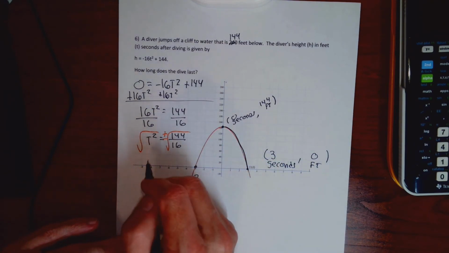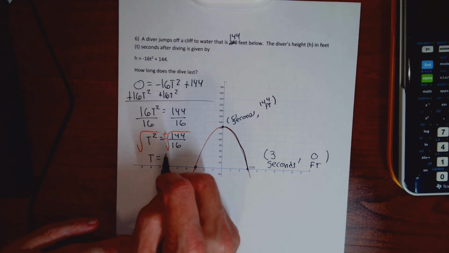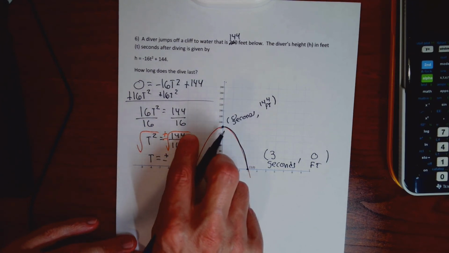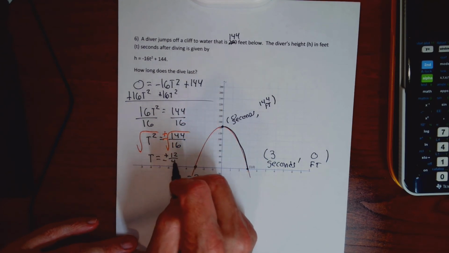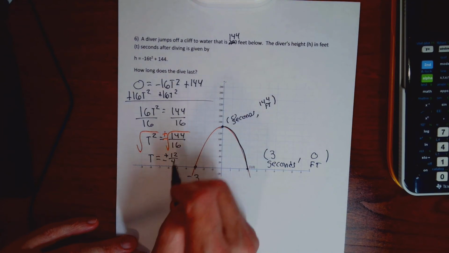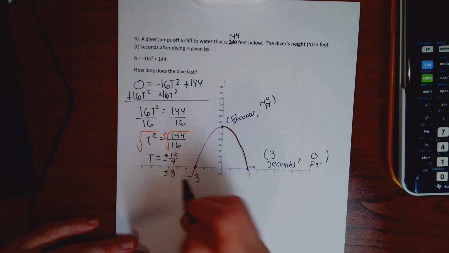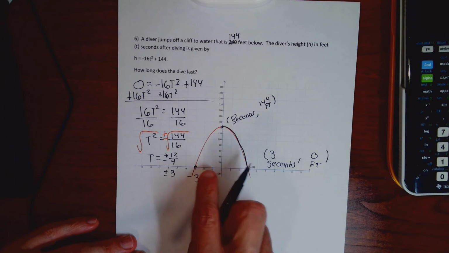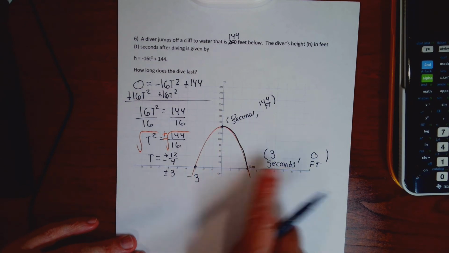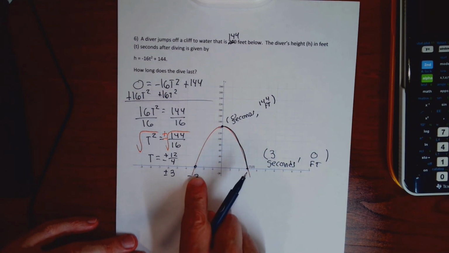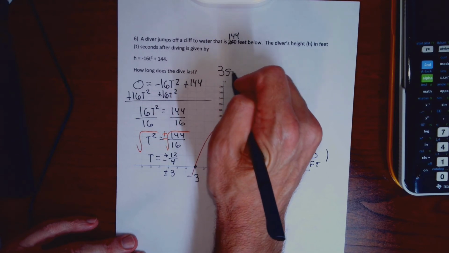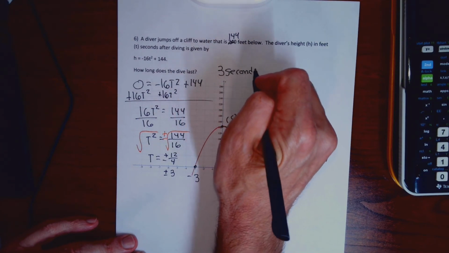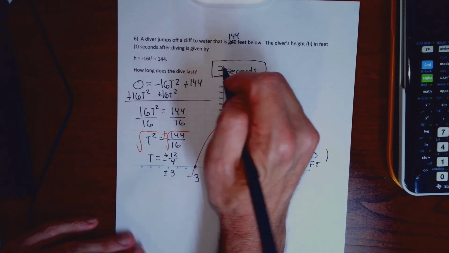When I square root t squared, I get t. When I square root the fraction, I square root the numerator. The square root of 144 is 12. I square root the denominator. The square root of 16 is 4. So I get plus or minus 12 over 4, which is plus or minus 3. Technically, it says the answers are 3 seconds and negative 3 seconds. But of course, negative time doesn't make sense in terms of this context. So I throw the negative out and write the answer. The diver's dive lasts for 3 seconds. And that's it for number 6.